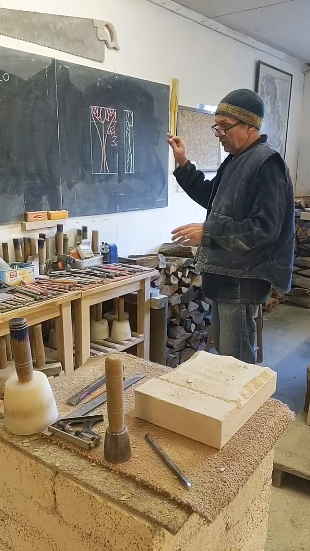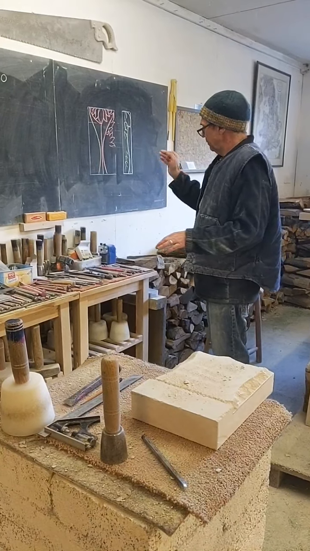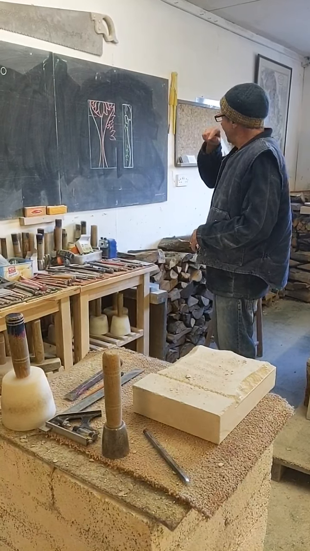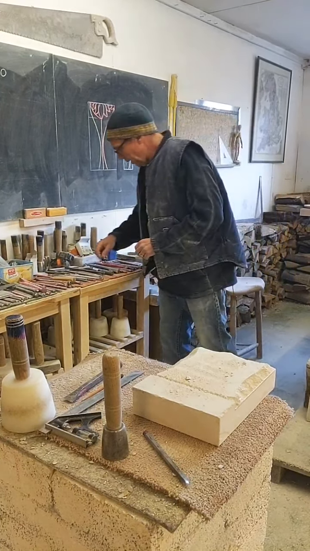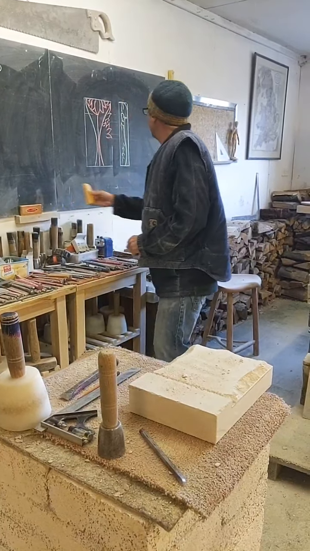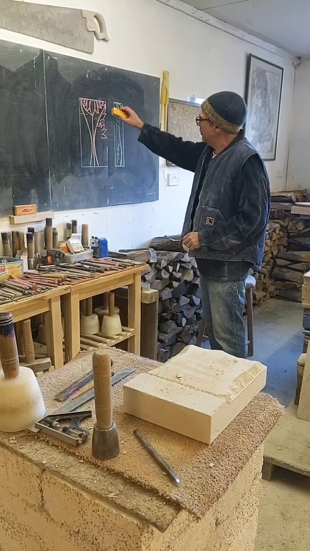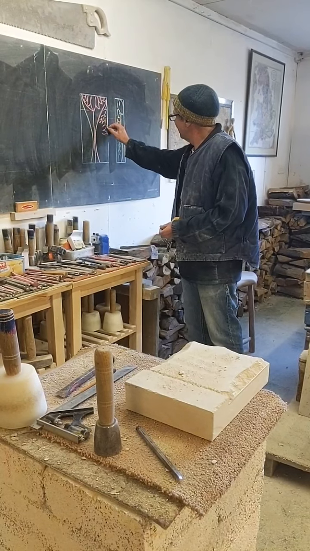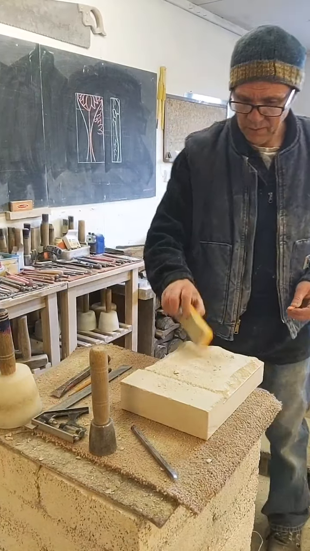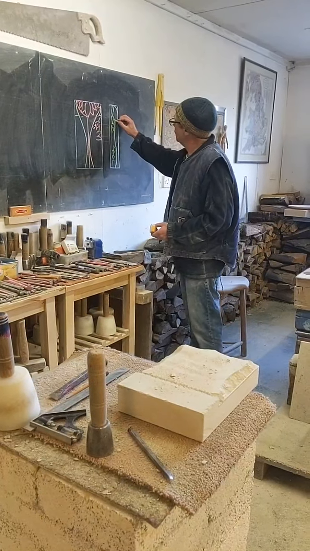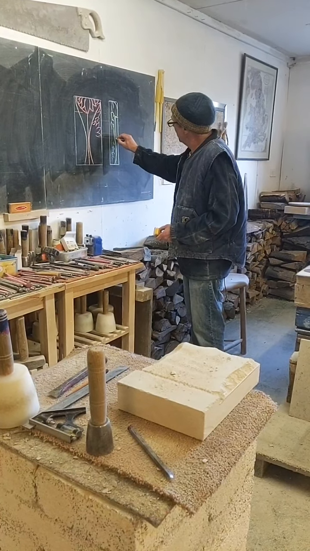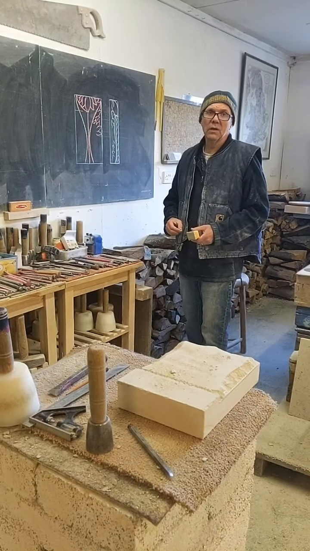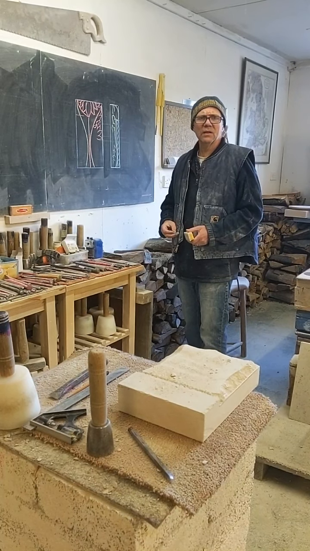So this is a quick example of an acanthus leaf. I could have drawn it better. What you've got is your material, and as you can see, you've got your square block here. What I'm doing now is taking this check out like that as the first stage. Can you see that?